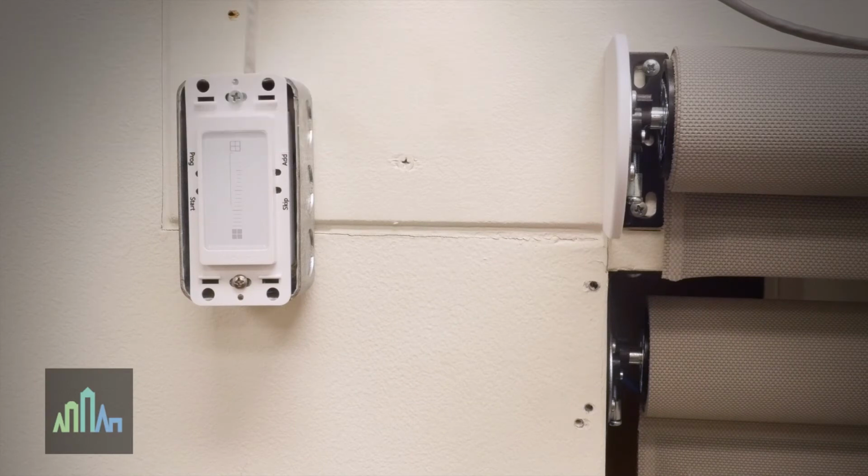Today I'm going to show you how to go about setting your shade limits with an Intelliflex I/O wall switch. Please note it is recommended that the shade limits be set using the motor limit tool. However, they can also be set by the wall switch using the following procedure.